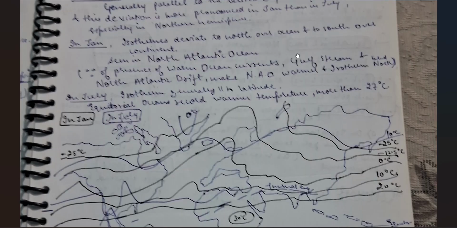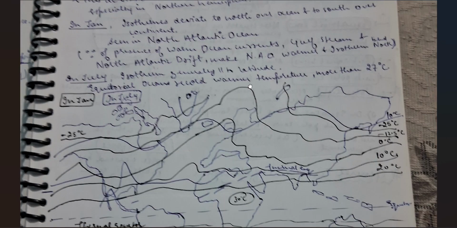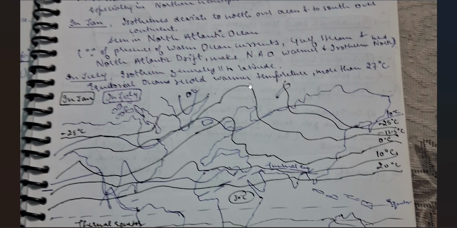जो Gulf stream है और North Atlantic drift है वो क्या बनाते हैं, एक NAD, वो क्या करते हैं, वो NAO को गर्म करते हैं. What is this NAO? That is North Atlantic Ocean को गर्म करते हैं. And isotherms like they bend towards the north.